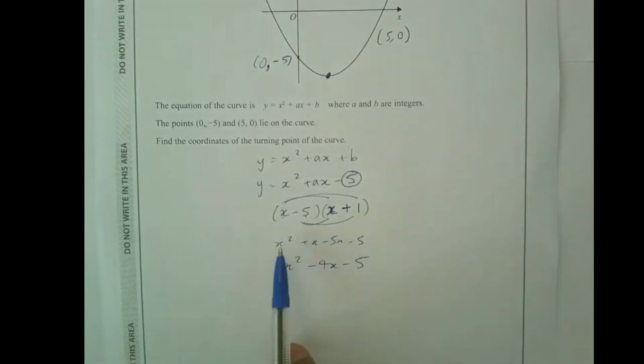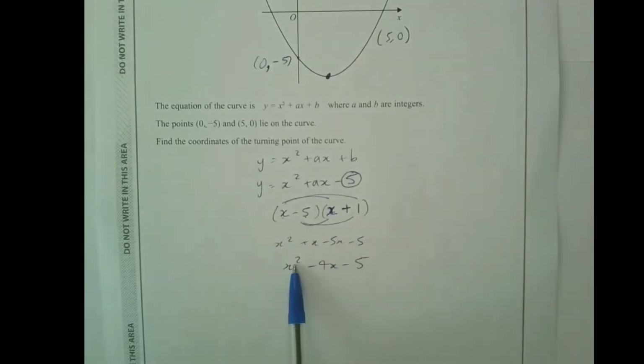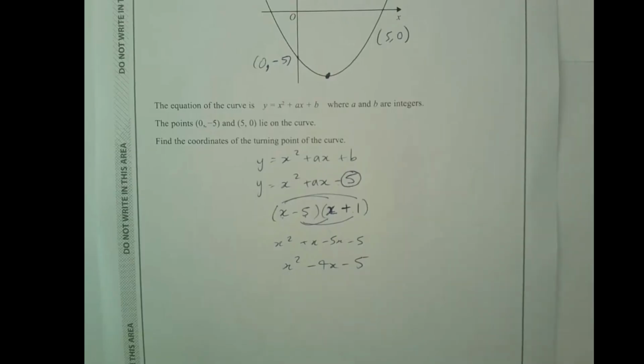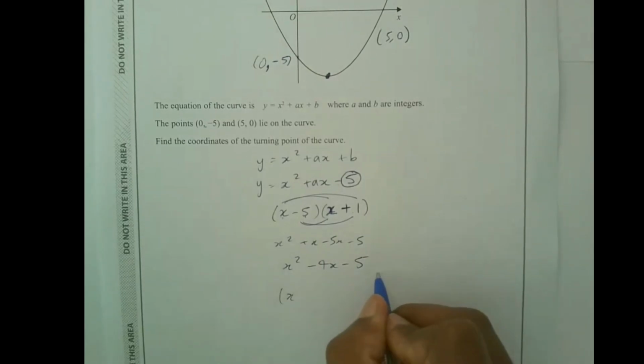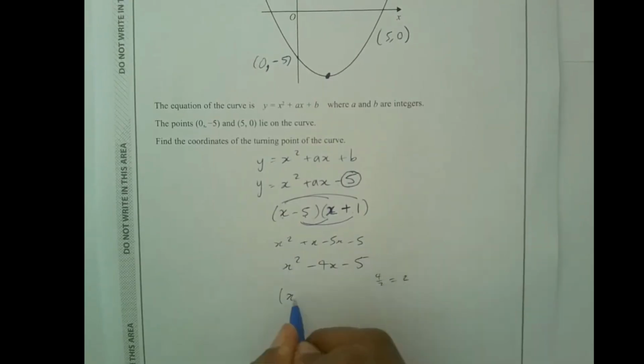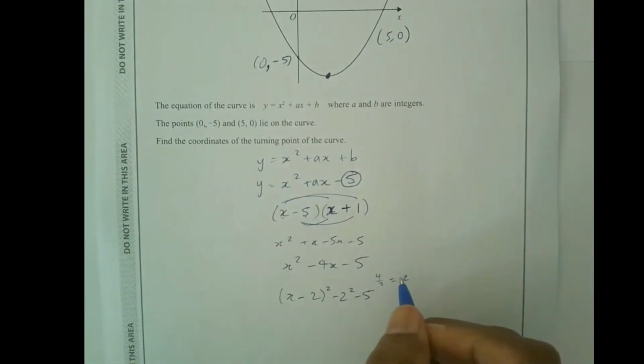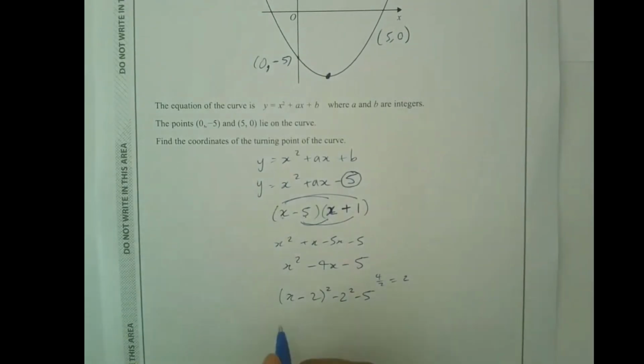Okay, so now that I've got this, this means that my a is 4. Now this is a quadratic. I can now complete the square on this. To complete the square, I half it, so 4 divided by 2 gives me 2. So x minus 2 all squared, minus the 2 squared, take away 5. And I just carry on going through that.